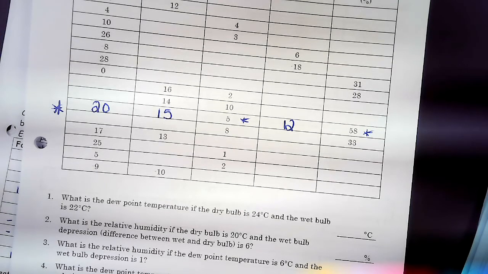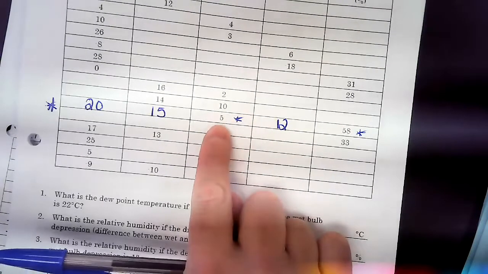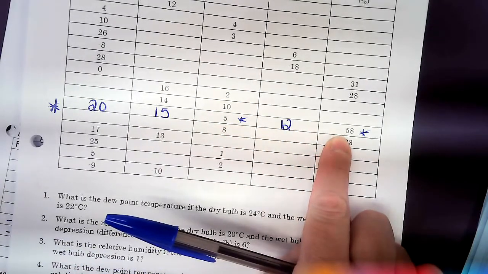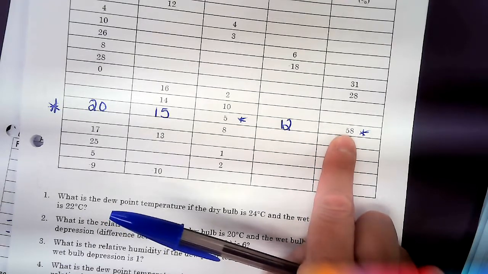What do you mean chose different? You can't choose different numbers. No, you can't pick the numbers. You have to go with what they gave you. They give you a difference of 5, gives you a relative humidity of 58. So you can't pick, because that wouldn't give you a humidity of 58.